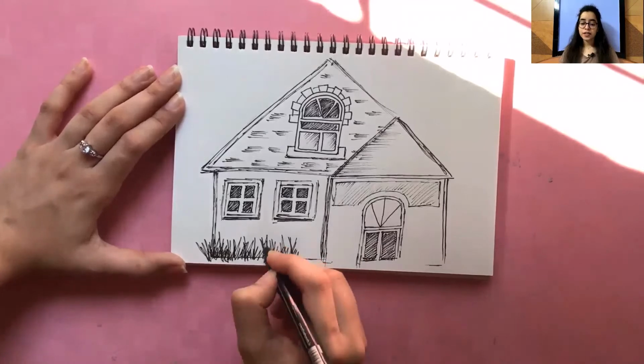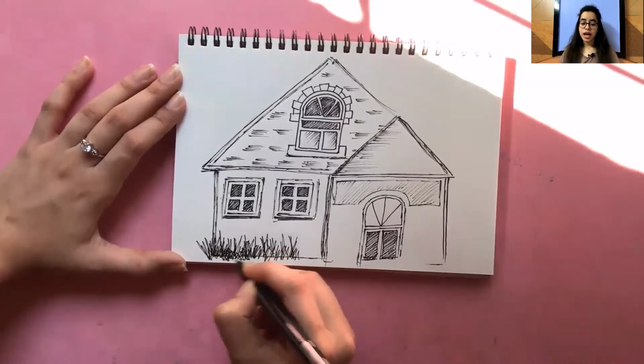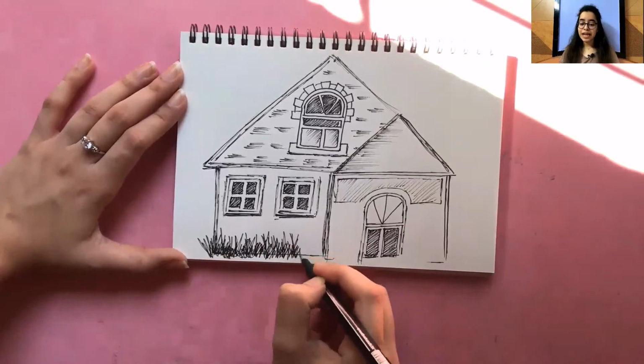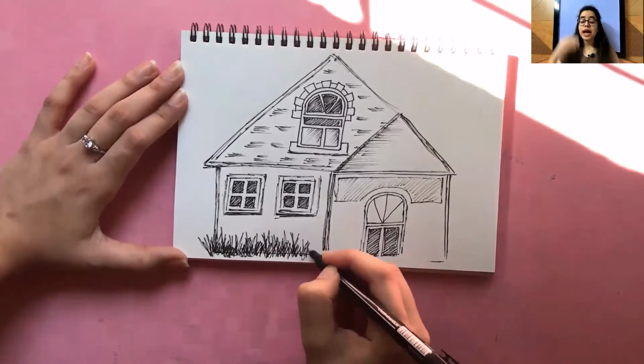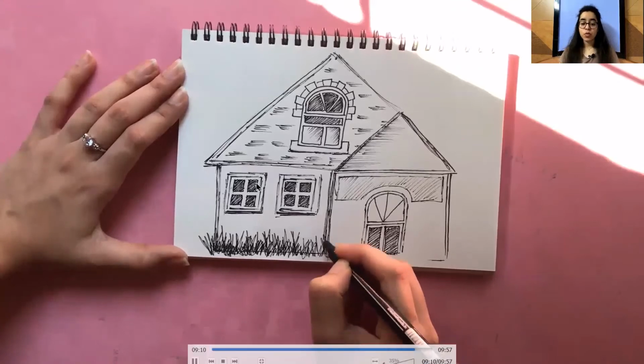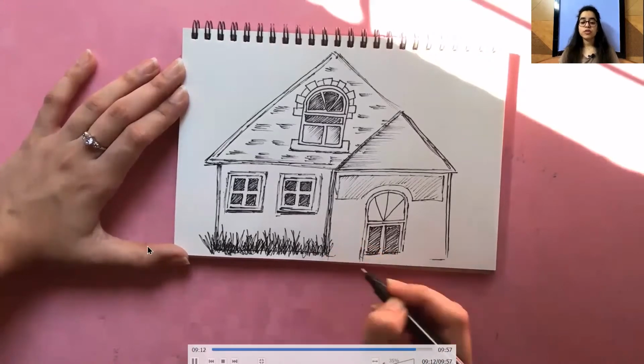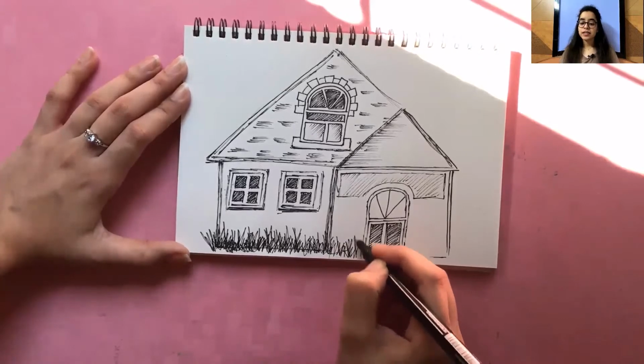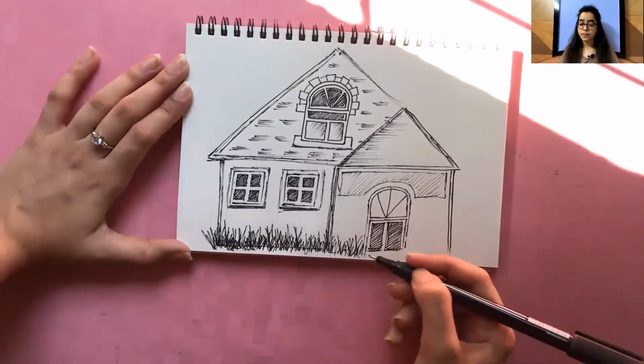If you see, I am just going ahead with simple random scribbles, but at the bottom section only. Don't go over and above this. Just creating these haphazard lines over this area.